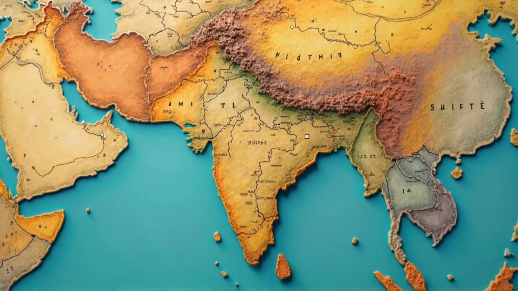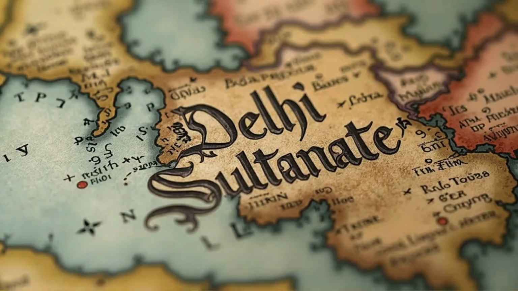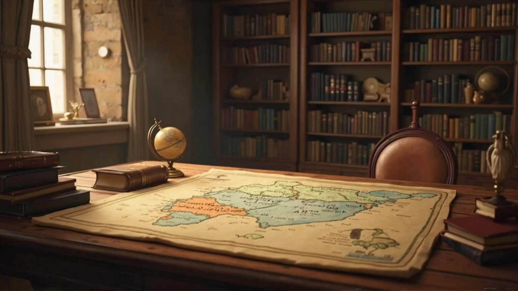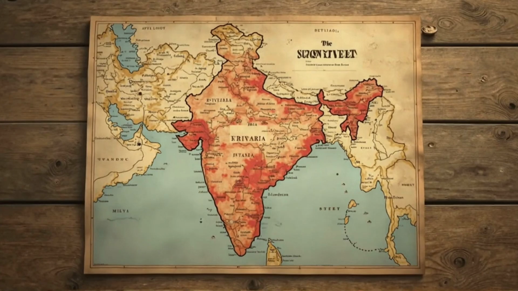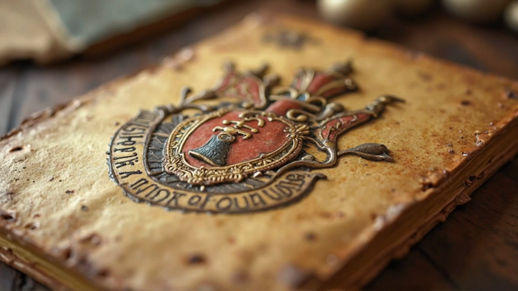But here's the big question. What caused this great India to split into pieces after independence? And could it have been stopped? The answer lies deep in religion.